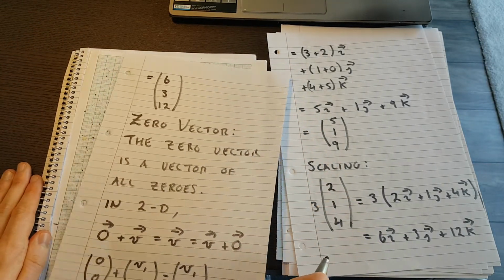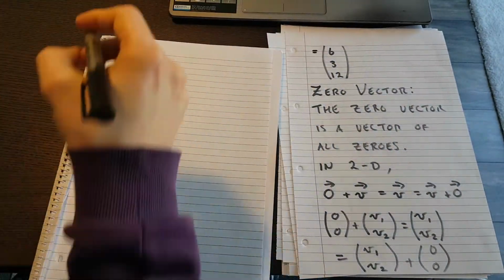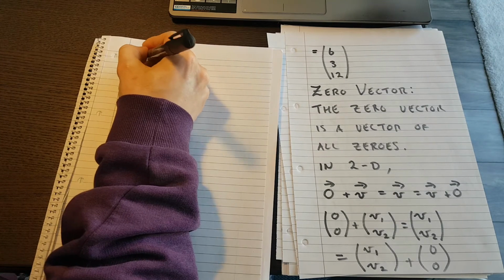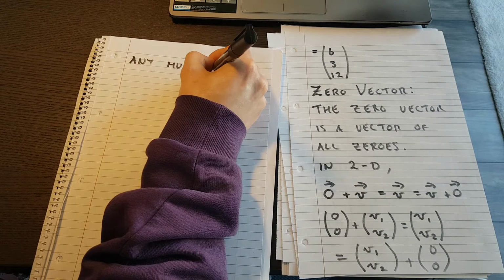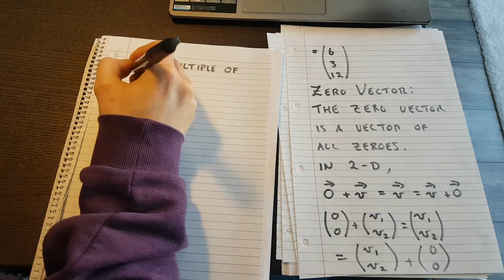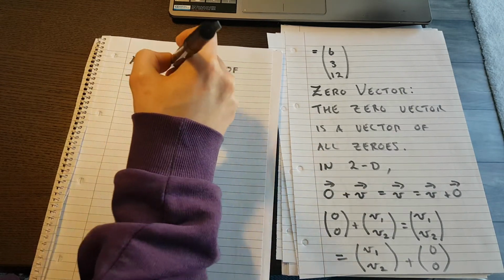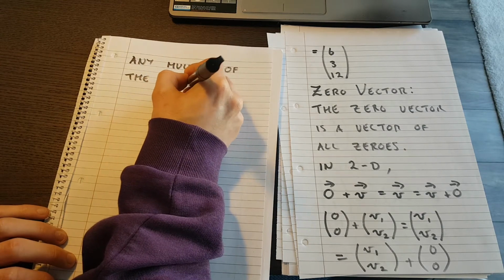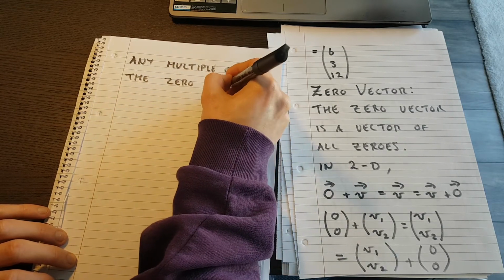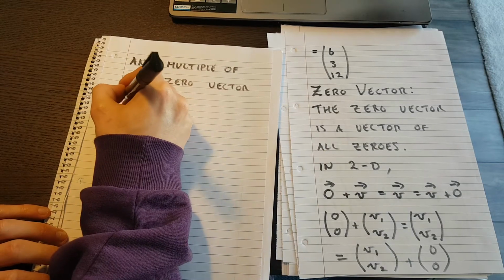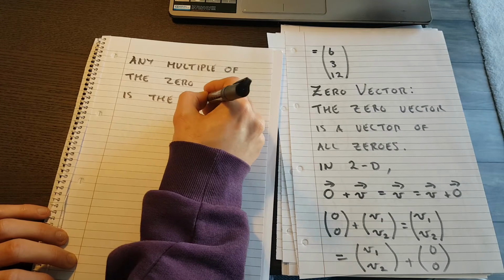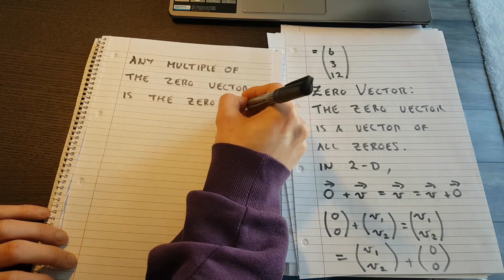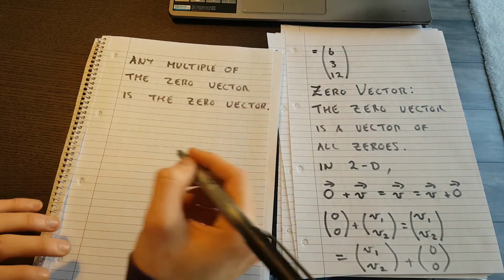And the 0 vector has one other important property, which is that any scalar multiple of the 0 vector is the 0 vector. Let's have a look at that.